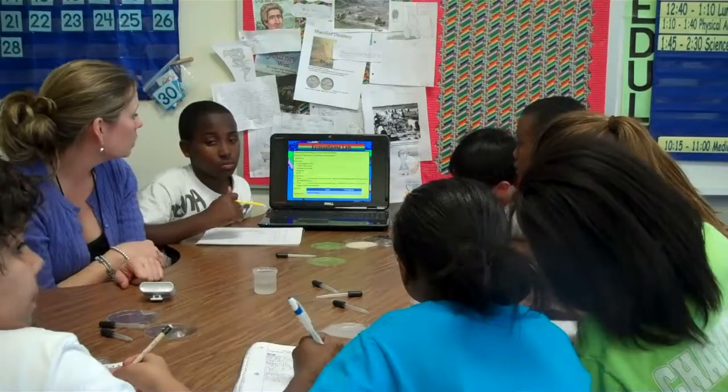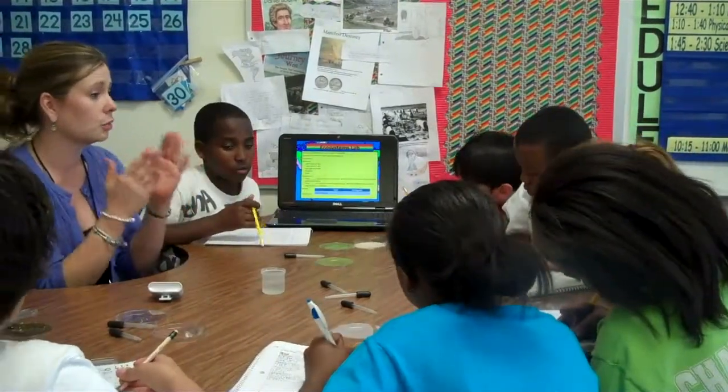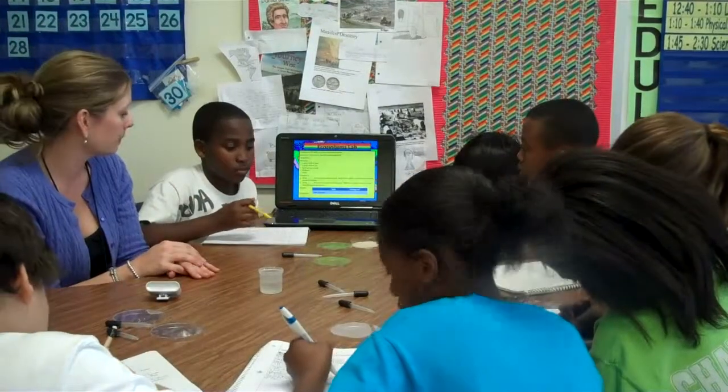1 and 2, and then once you get down to the results, you're going to need to make a little chart so that you can put your results in, and then we'll be ready to rock and roll with our experiment.